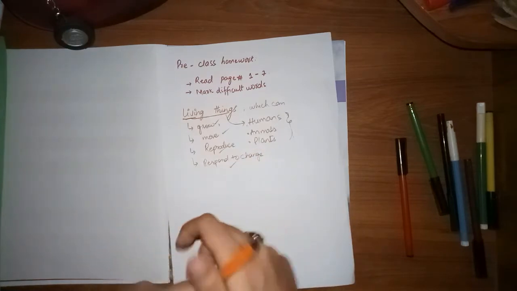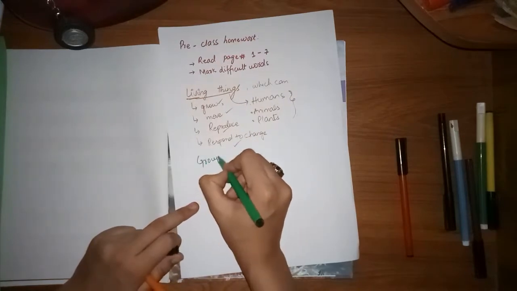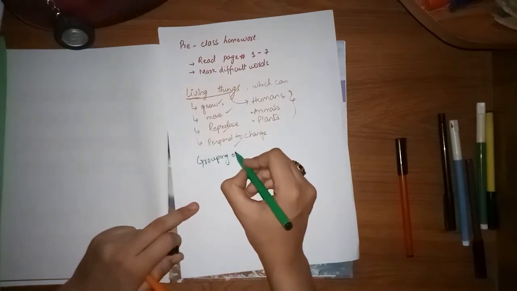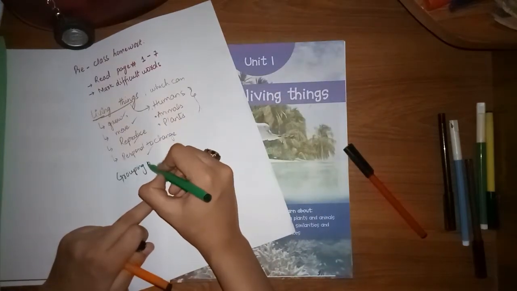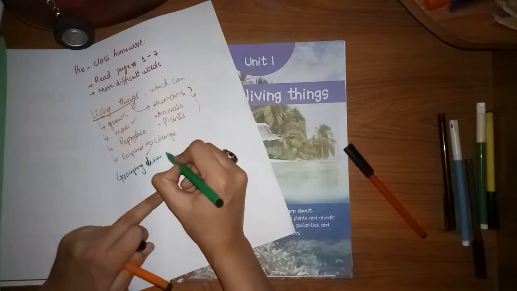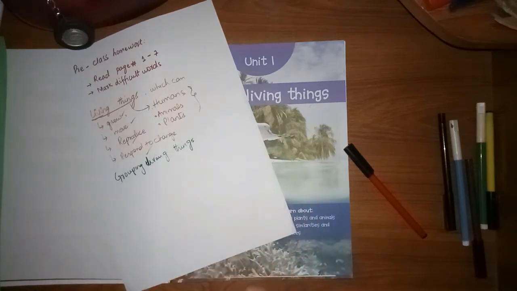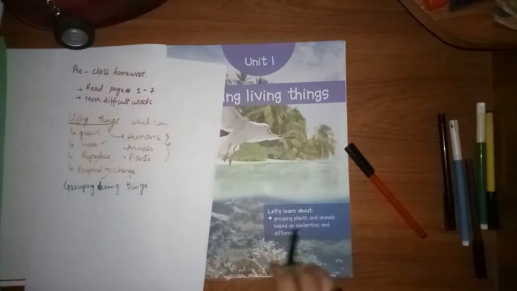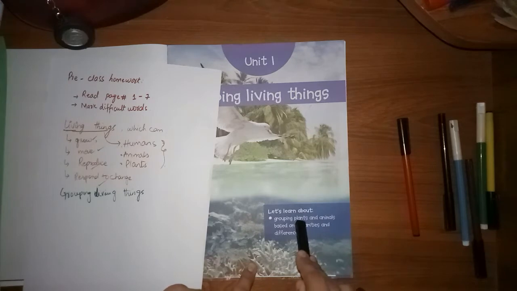So in this chapter we are going to learn about the grouping of living things, particularly the grouping of plants and animals based on their similarities and differences.